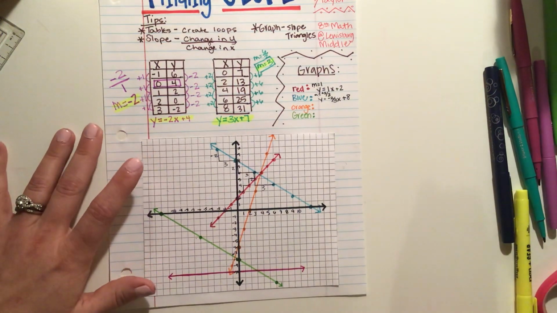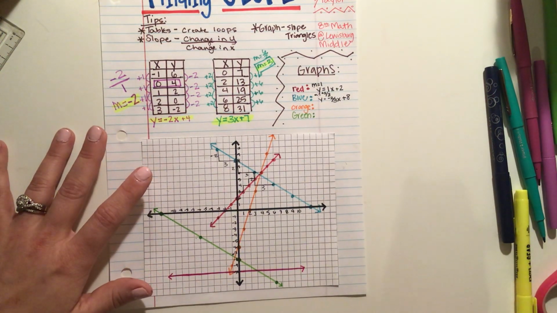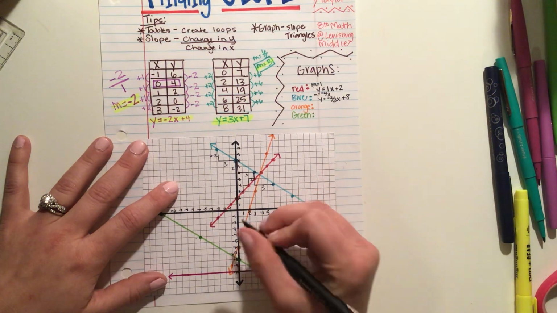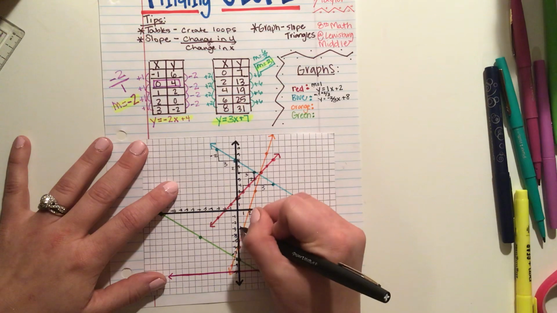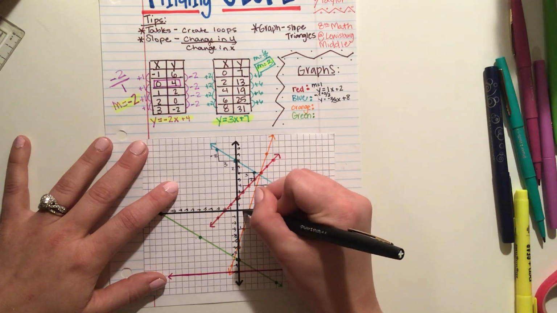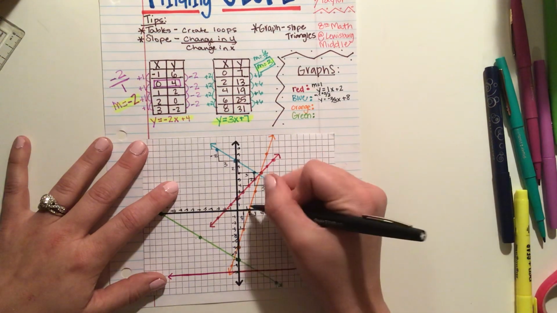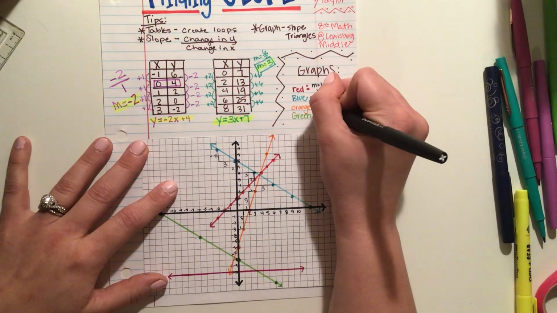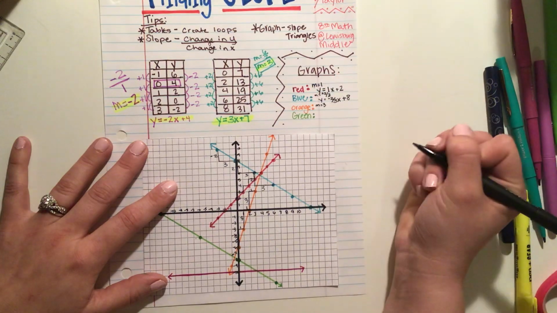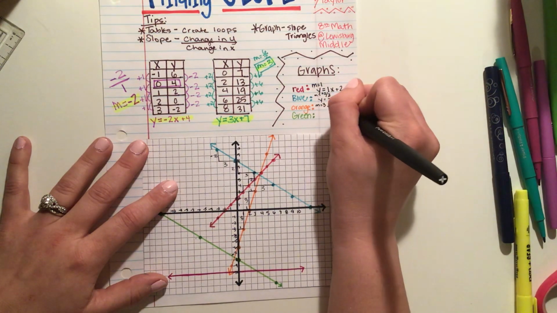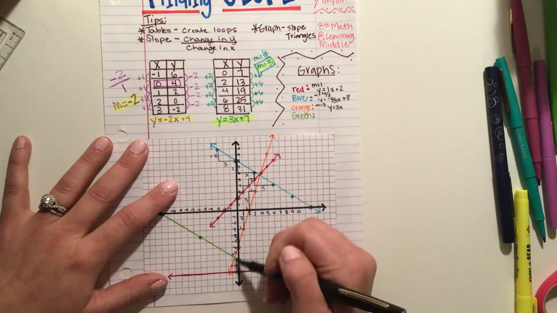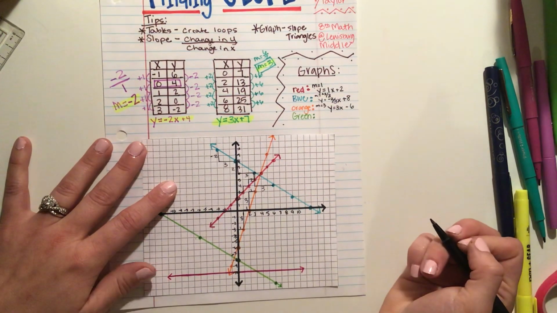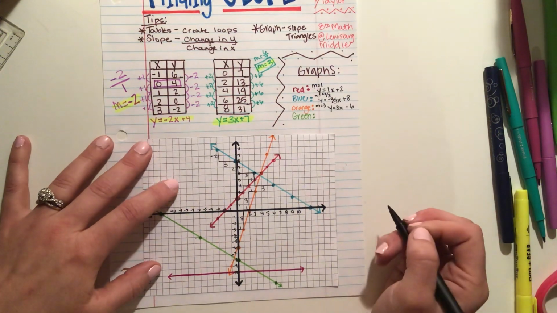Let's look at the orange line. From lattice point to lattice point, what was happening? It went up 1, 2, 3 over 1. That's my growth triangle. Up 3, right 1. What is 3 over 1? 3. So my slope is 3. So y equals 3x. Where did that orange line touch the y-axis? Negative 6. So y equals 3x minus 6.